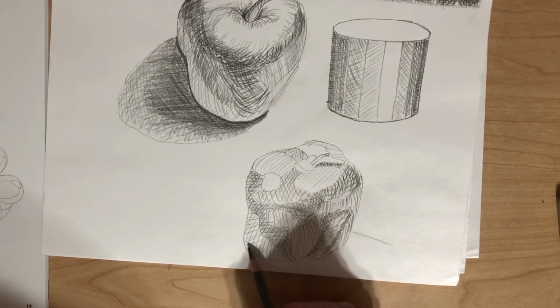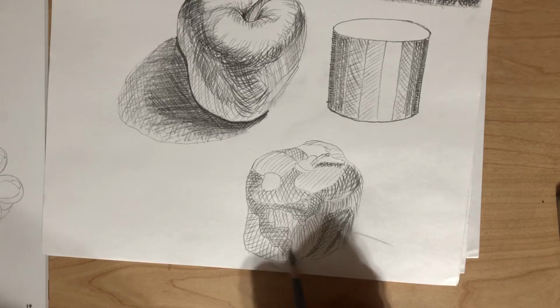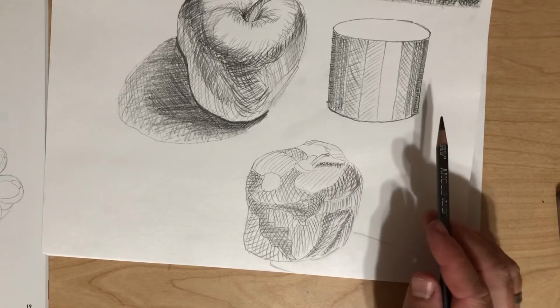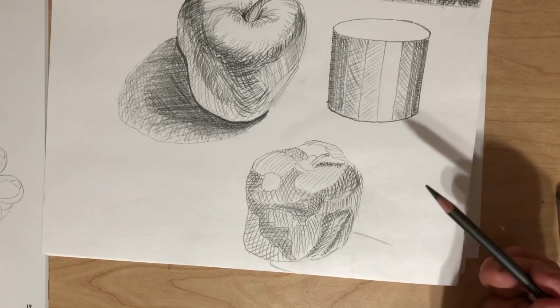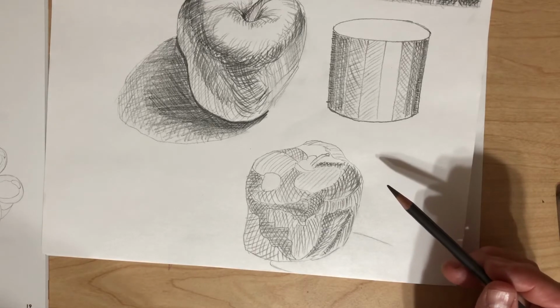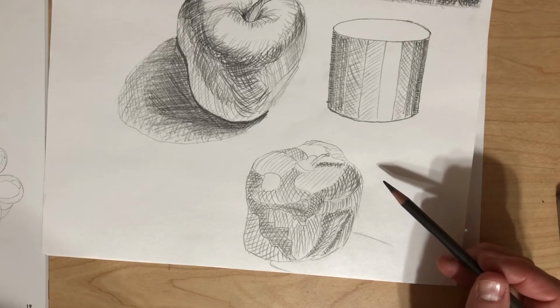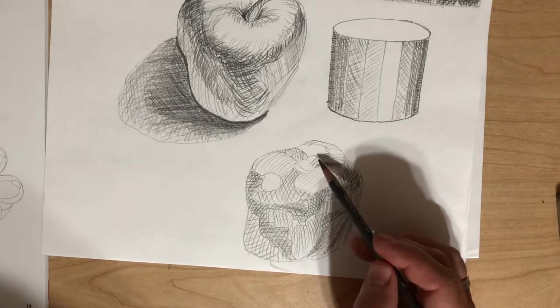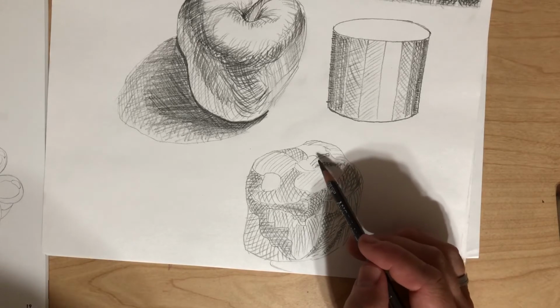All right, now there's a couple things you can do once you get to the point where you've decided where your tonal areas are. You put some hatching and cross hatching. You can blend this and make it look a little more real. We're not quite there yet though. We've got to put something in this area, and we've got to put some value on the stem itself.